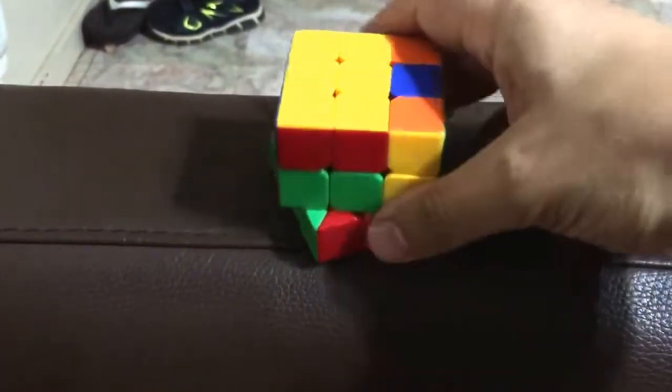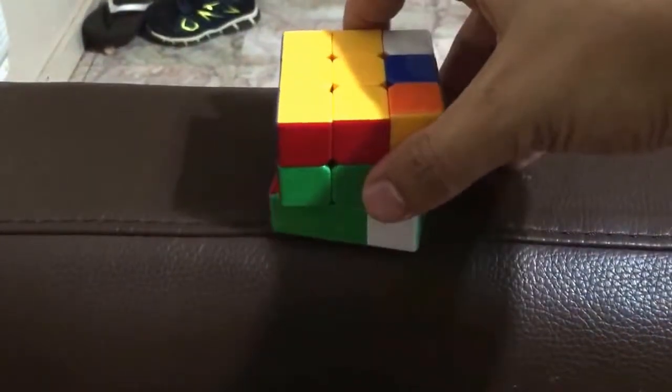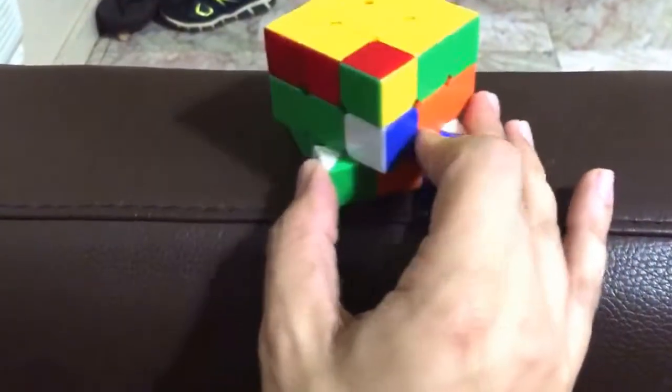You just go down, left, up, right, down, left, up, right.